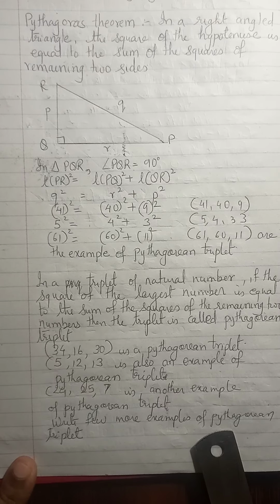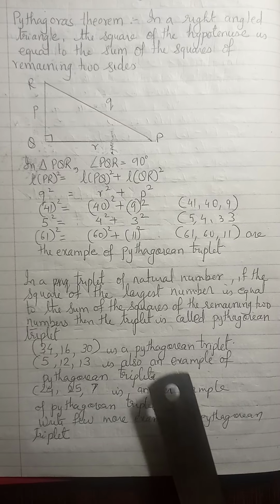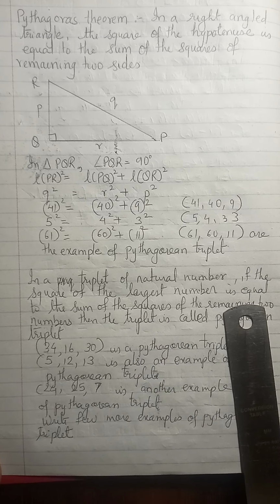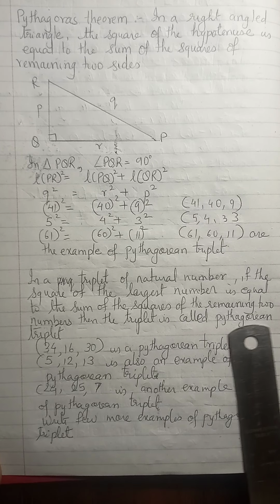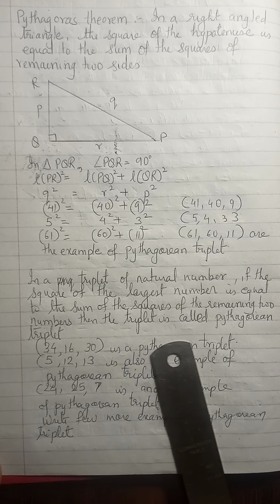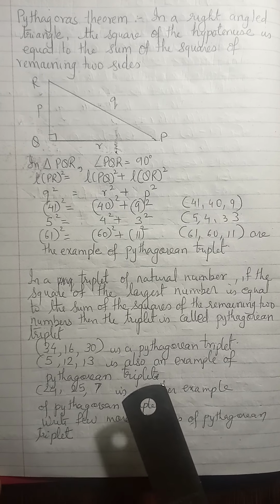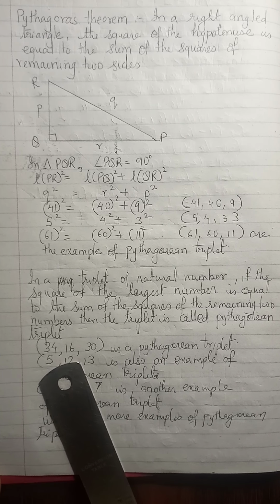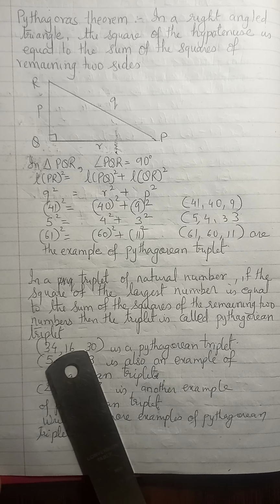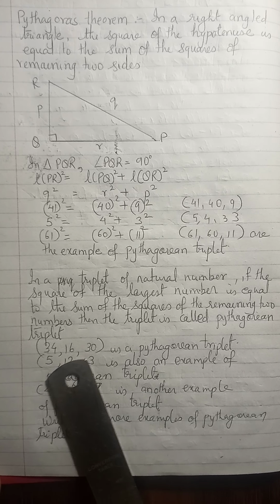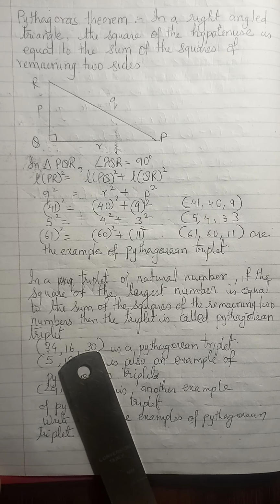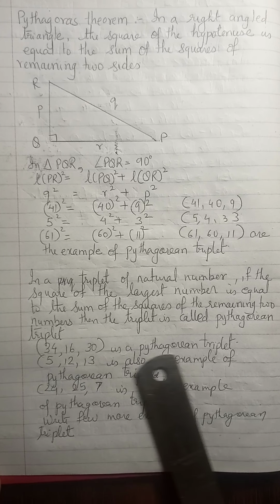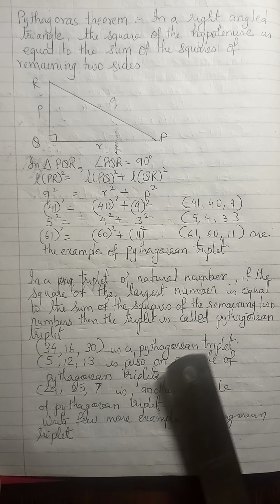Now, what is actually a Pythagorean triplet? In a triplet of natural numbers, if the square of the largest number is equal to the sum of the squares of the remaining two numbers, then the triplet is called a Pythagorean triplet. Here the biggest number is 34, and the square of 34 will be equal to the sum of the squares of 16 and 30, and therefore 34, 16 and 30 is a Pythagorean triplet.